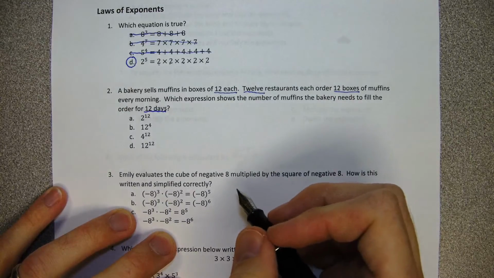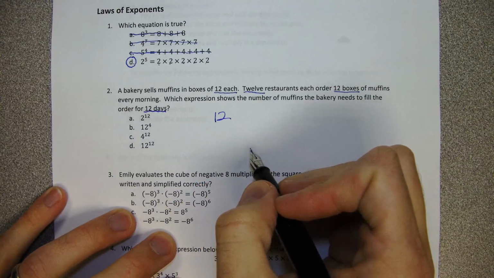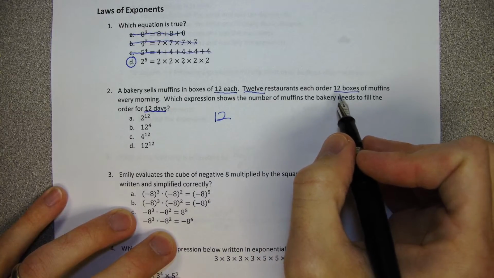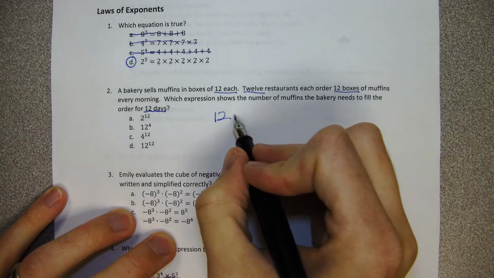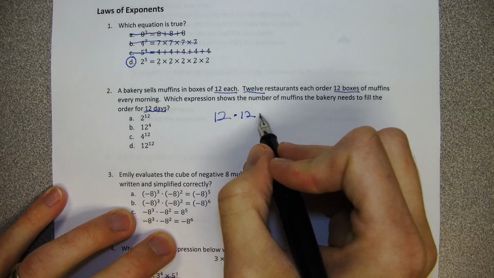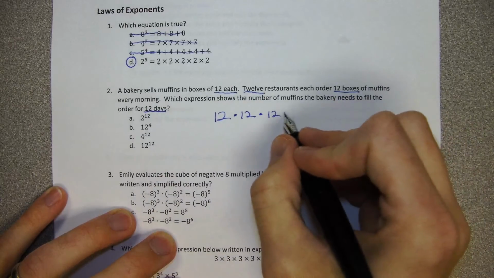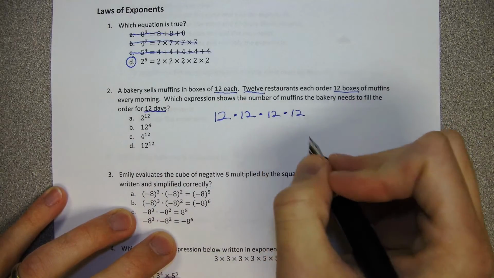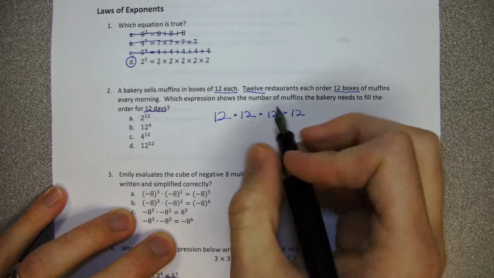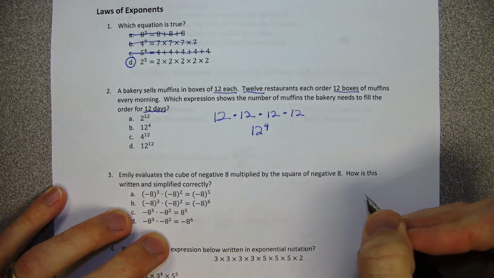Well, let's think about it. If there are 12 muffins in a box, and there are 12 boxes, we'd have to multiply by 12. For 12 different restaurants, yet another multiplication of 12. Over the course of 12 days, yet another multiplication of 12. I have 1, 2, 3, 4 different 12s all being multiplied together, so we can represent it this way.